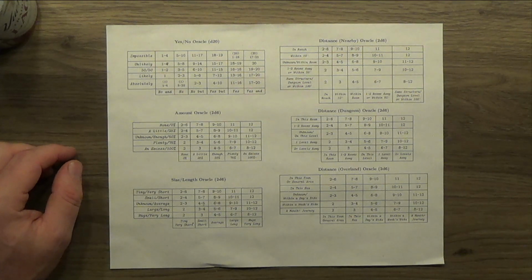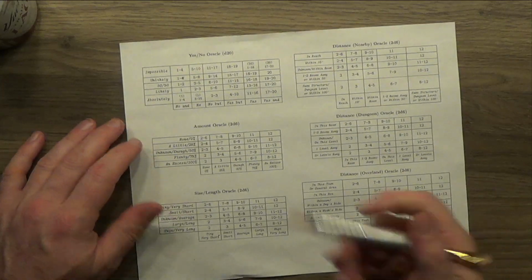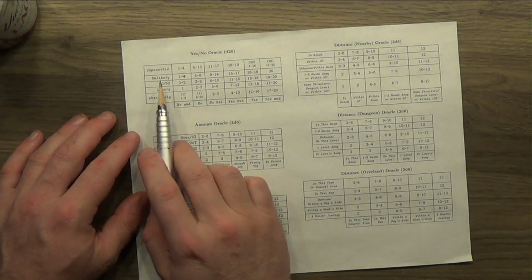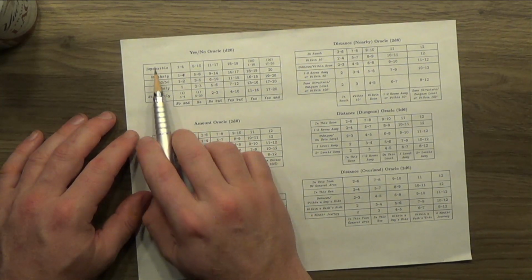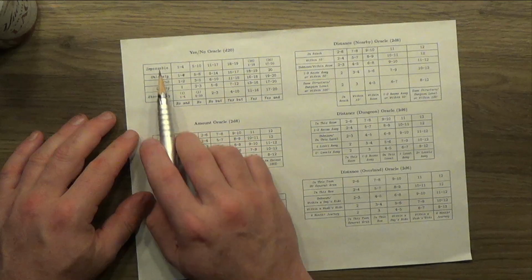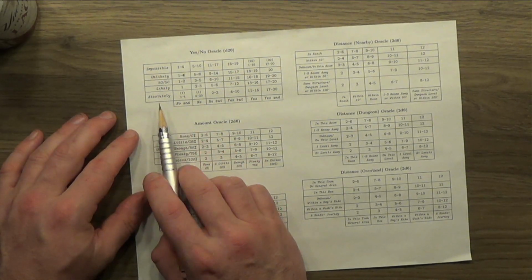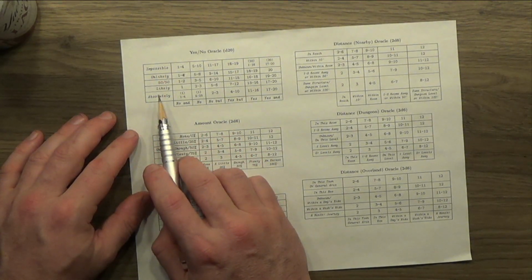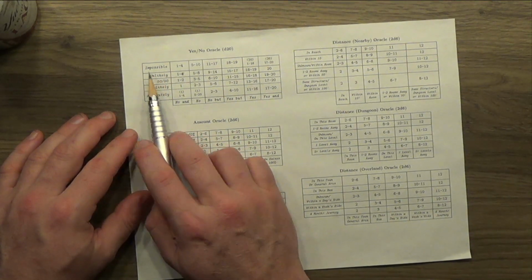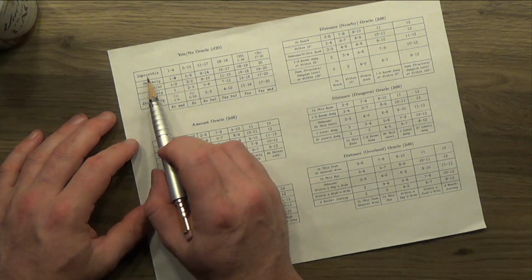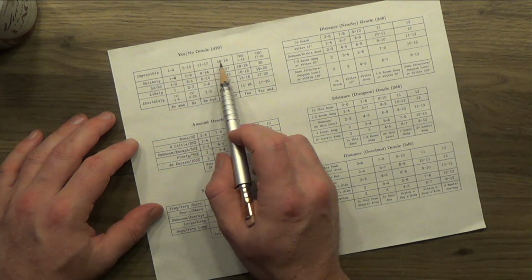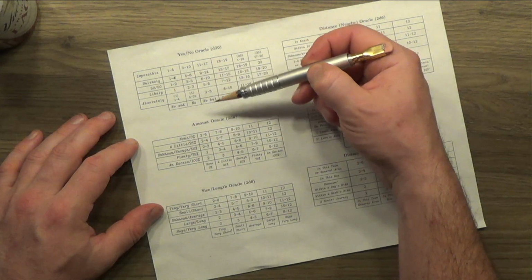But it's not hard. You determine a likelihood of the question being true or not, and then you roll a 20-sided die, reference the number across this way, and then go down to find the answer.